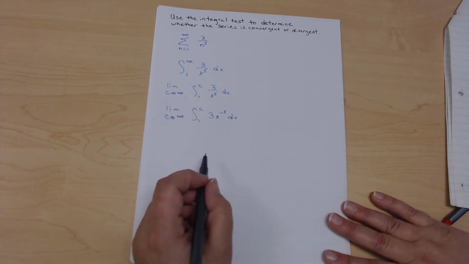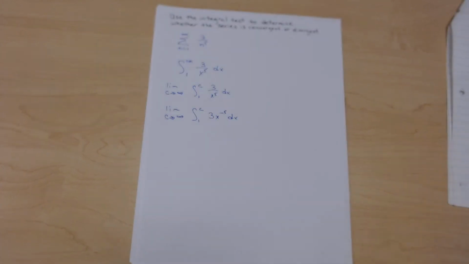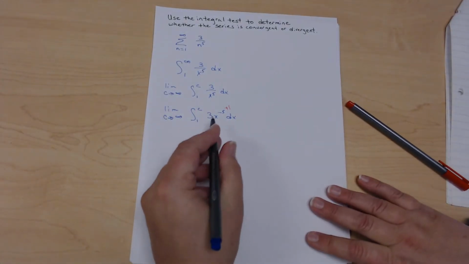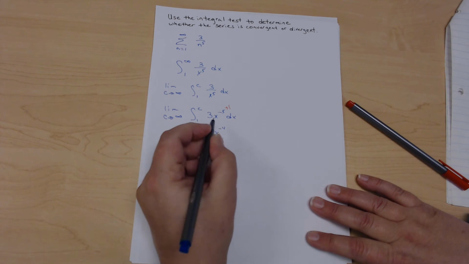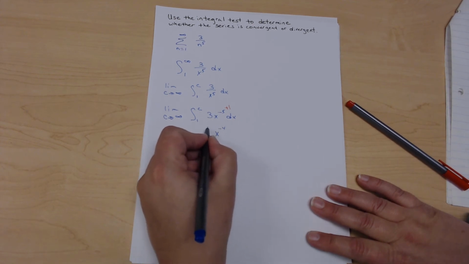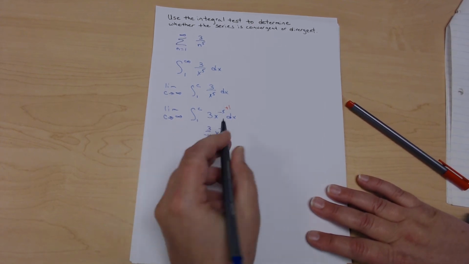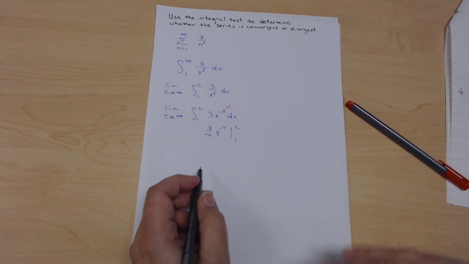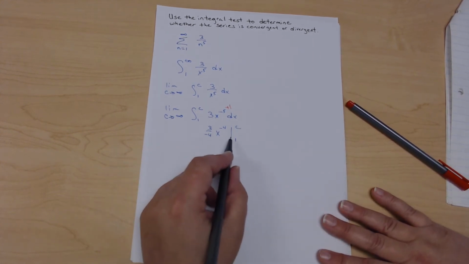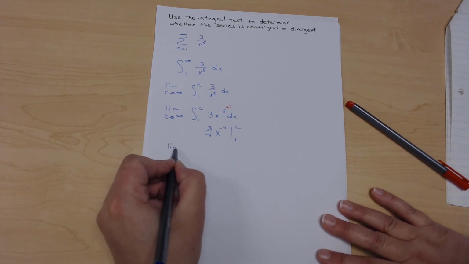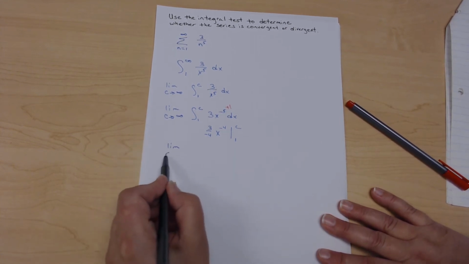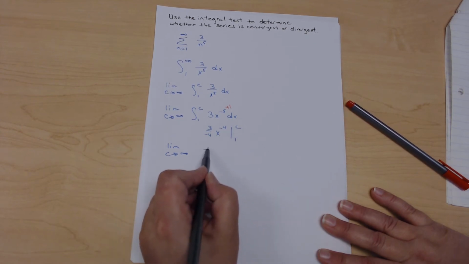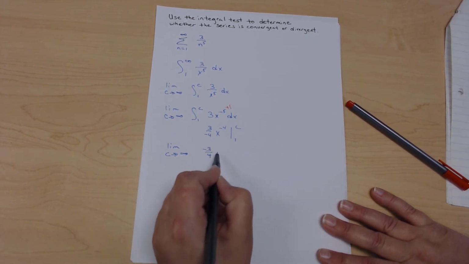Okay, so now we're going to add 1, divide by the new. Take your time, add 1, divide by the new. So that gives us what? Negative 4, and then 3 divided by negative 4, and we're going from 1 to c. So remember, we're taking the limit as c approaches infinity. We'll plug in the c. So we got negative 3/4.